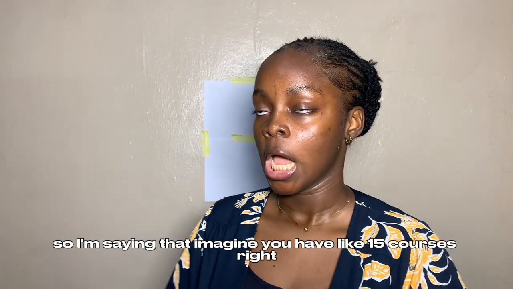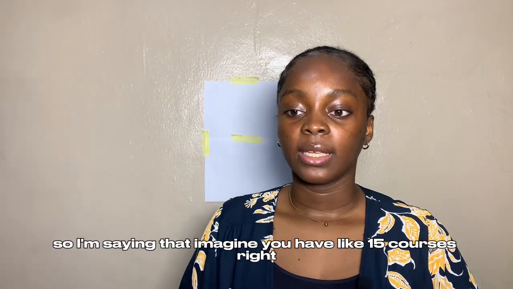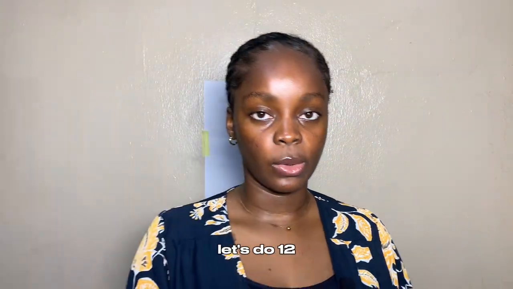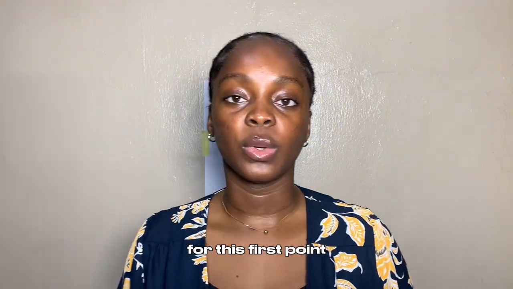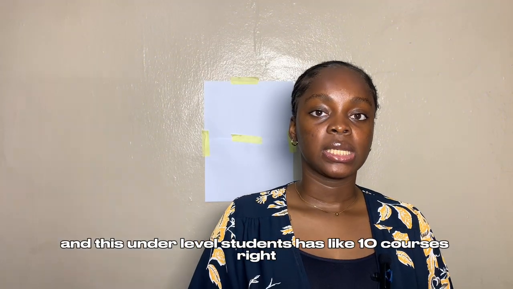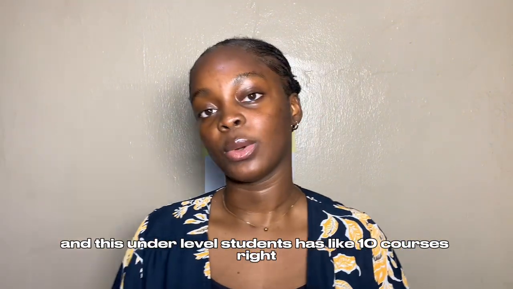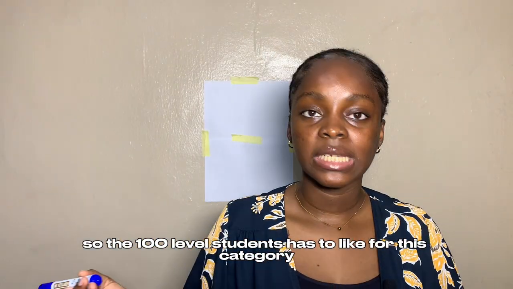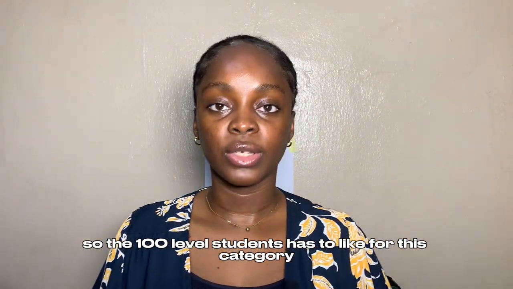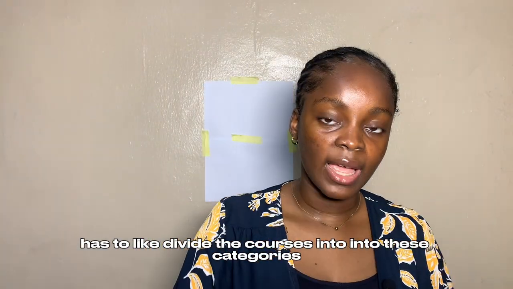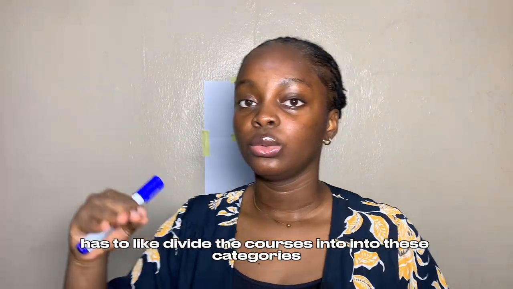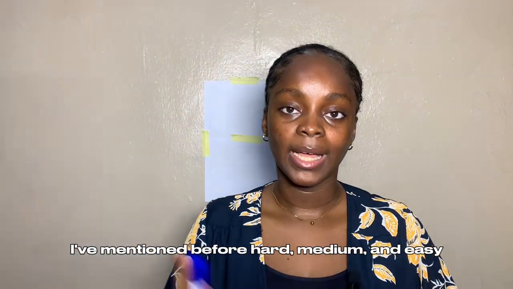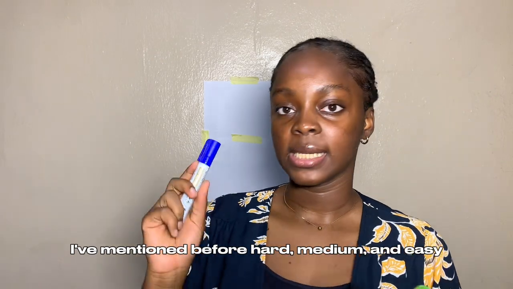So I'm saying that imagine you have like 15 courses, right? Let's do 12 because I'm going to use a 100 level student as an example for this first point. And this 100 level student has like 10 courses, right? This 100 level student has to divide the courses into these categories I've mentioned before: hard, medium, and easy.